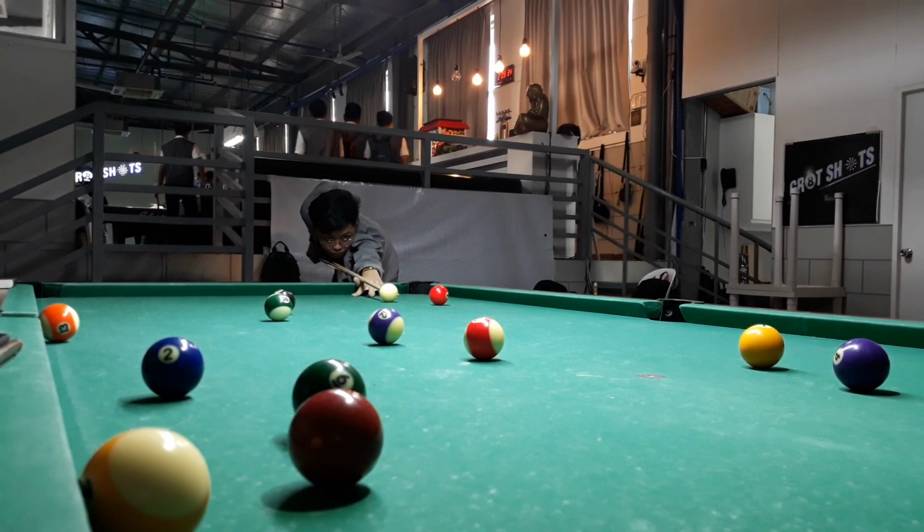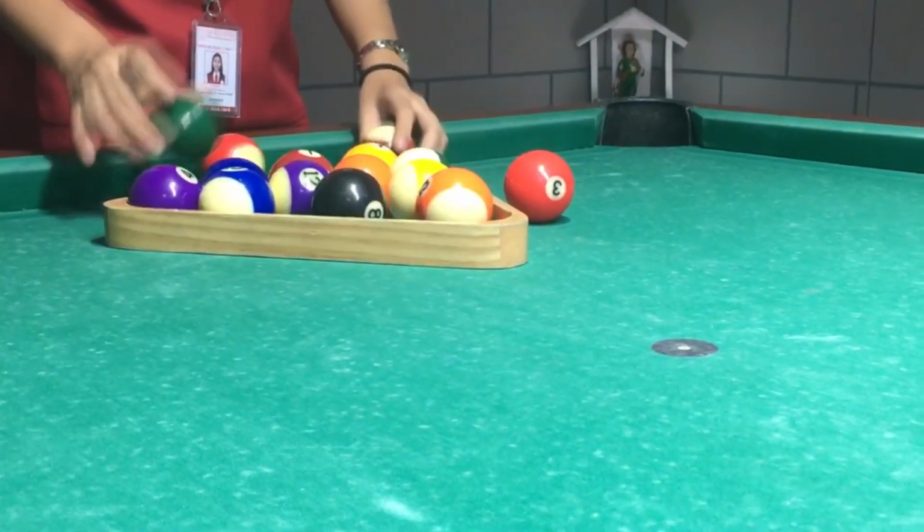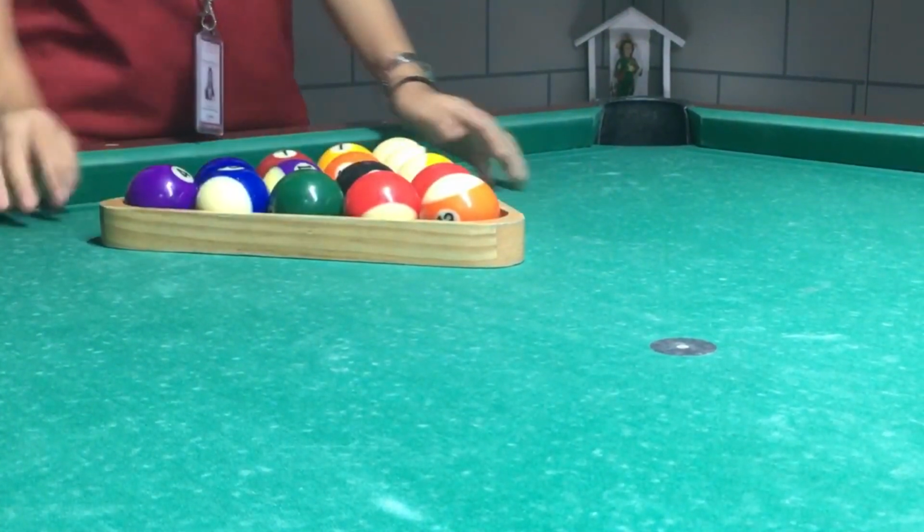If you have perfect control over how you strike the cue ball and where to aim it, you can always predict what will happen.